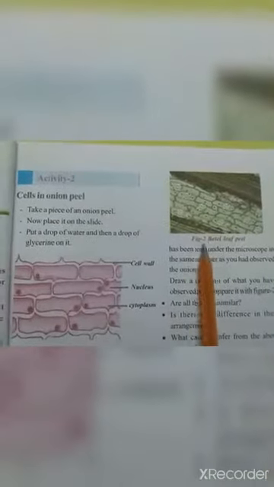If you observe figure 2, the betel leaf peel, there is a chance to see these cells are arranged very closely when compared to onion peel cells. All these cells have similar structure and similar functions. So these are the cells of betel leaf.